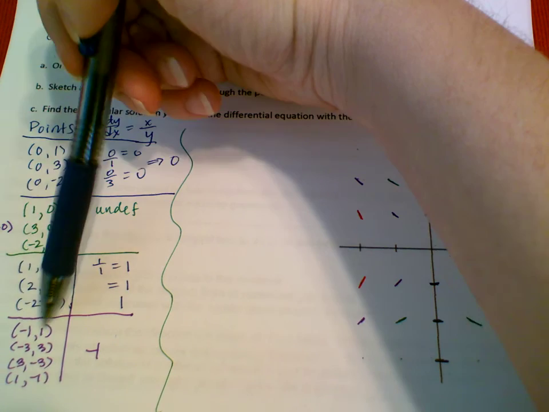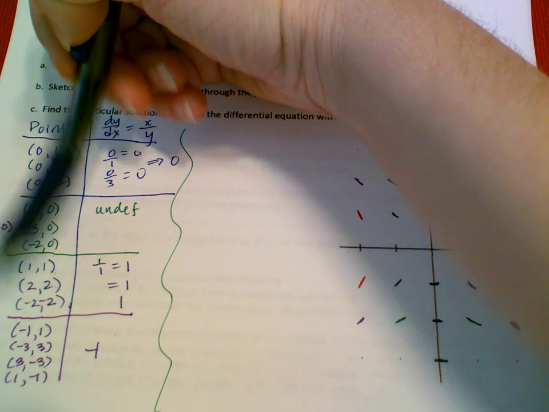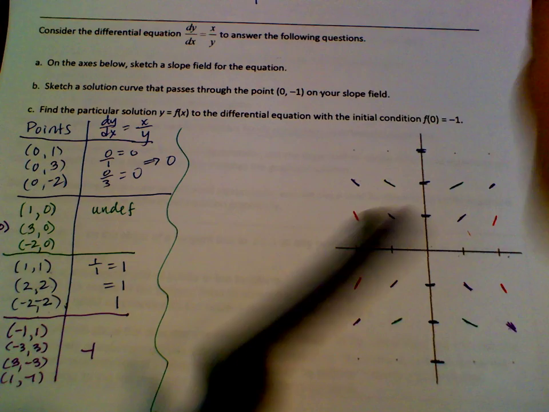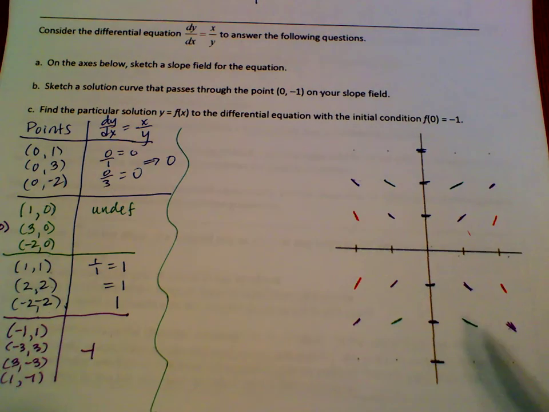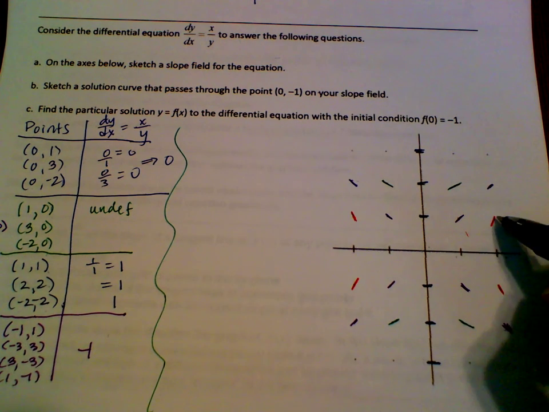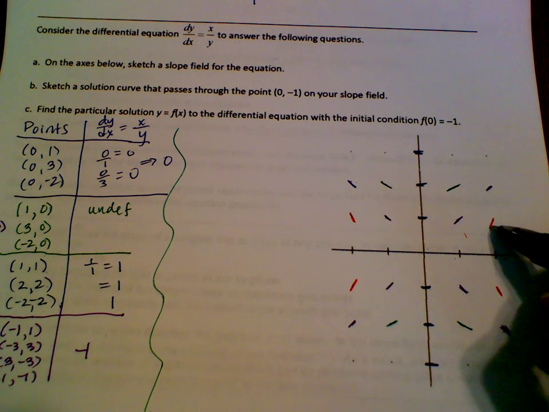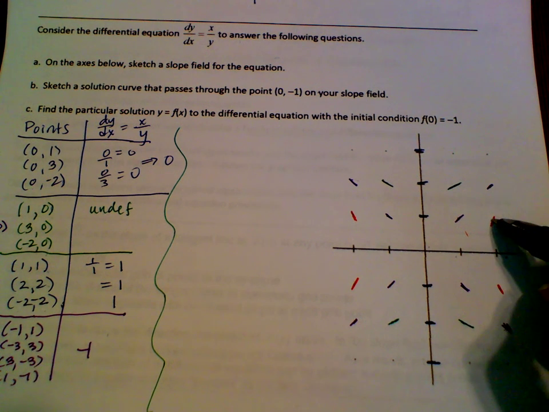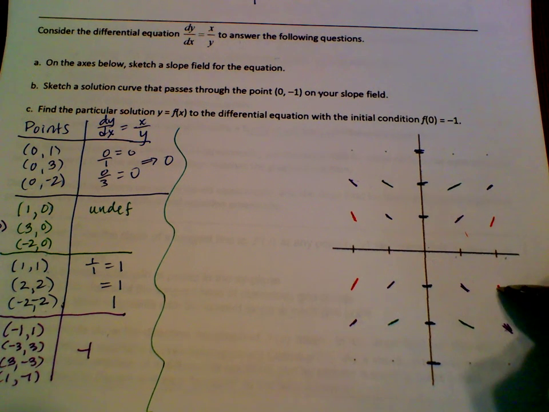Well, these are the same number except one is positive and one is negative. So that gave me these slopes of negative 1. And then I didn't write it down, but I thought about some of the other points on the graph. So here at (2, 1), your x is 2, your y is 1, so you should have a slope of 2. Here your slope should be negative 2.